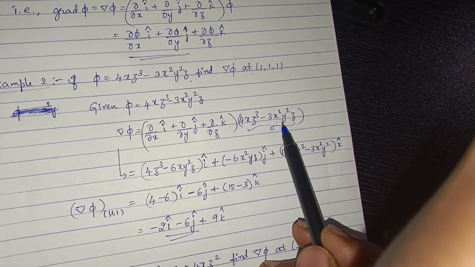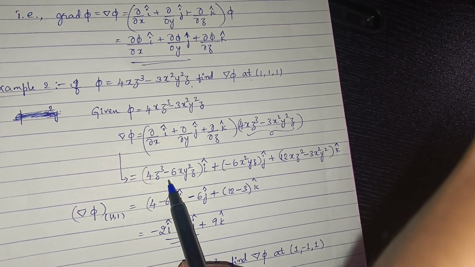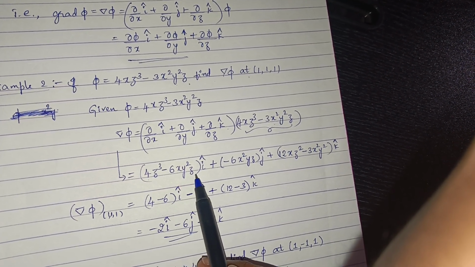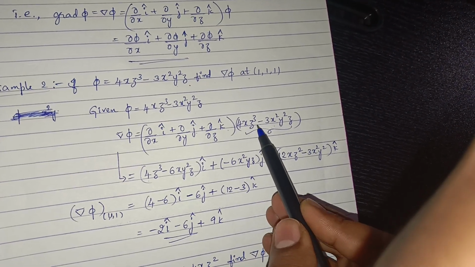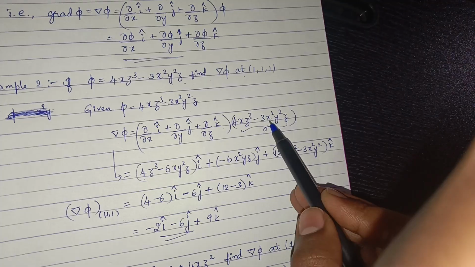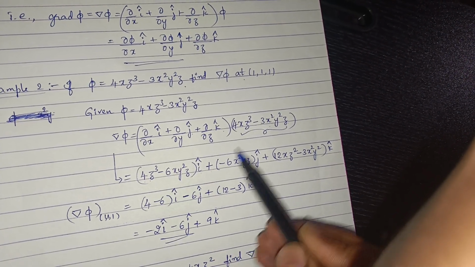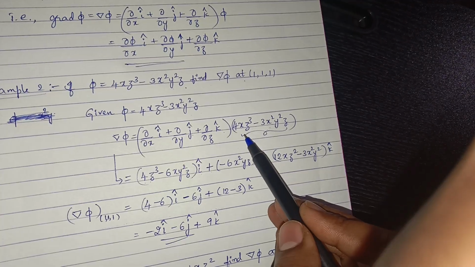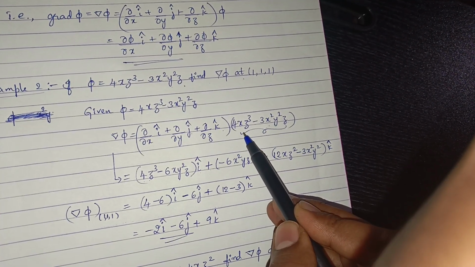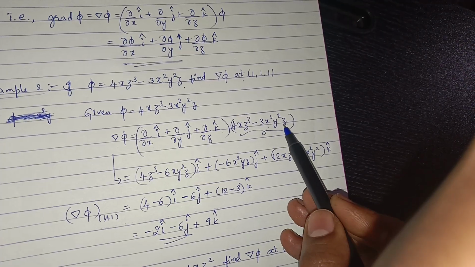If you differentiate this function partially with respect to x, we will get 4z³ minus 6xy²z, since the derivative of 4xz³ is 4z³ and the derivative of 3x²y²z becomes 6xy²z, i. Plus, the derivative of 4xz³ partially with respect to y is 0, minus the derivative of 3x²y²z.